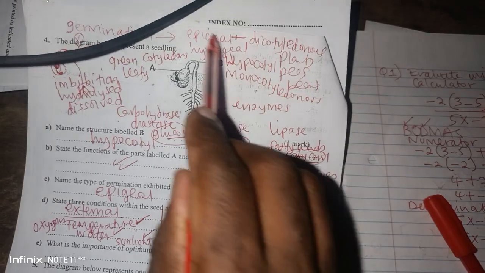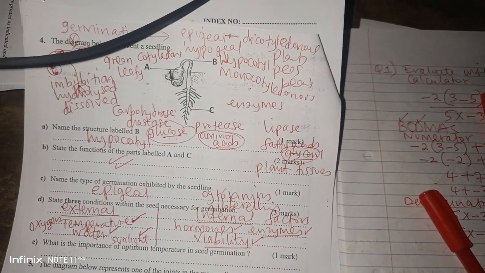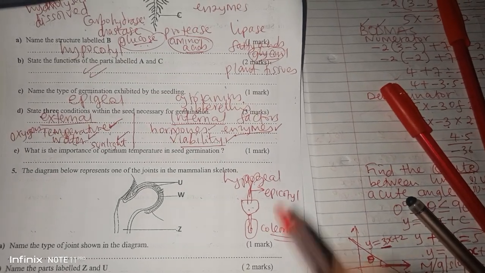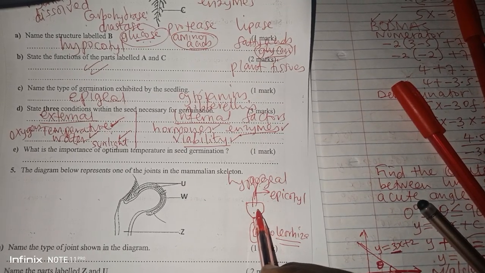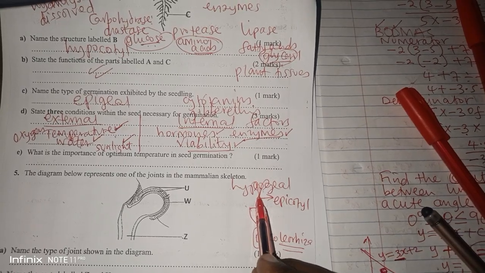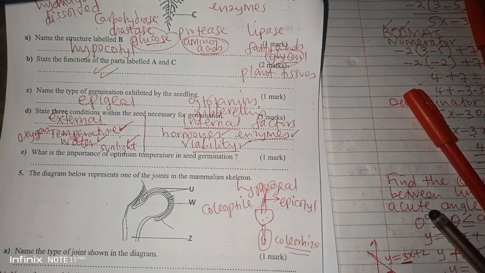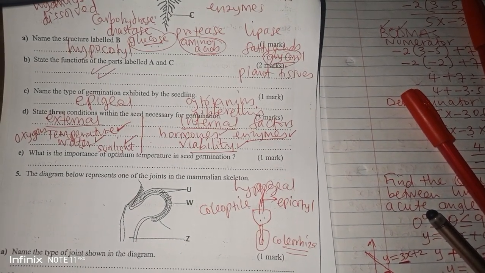For hypocotyl, epigeal. For hypogeal, epicotyl. So you can get the difference. There it is. So the epicotyl is between the plumule and the cotyledon. So within the coleoptile is the plumule that grows into the first foliage leaves, you see.